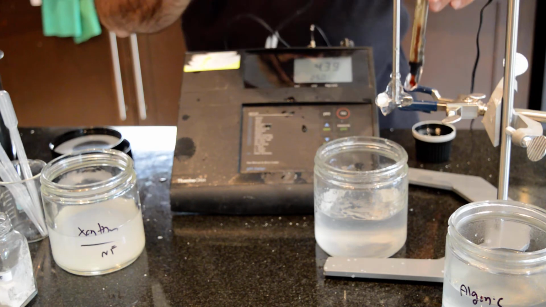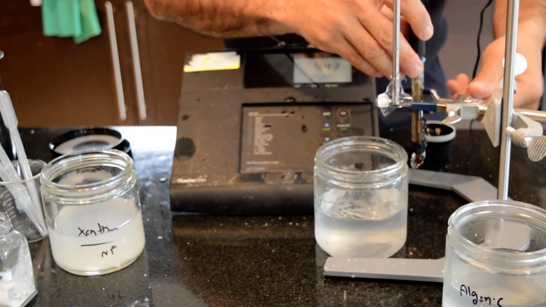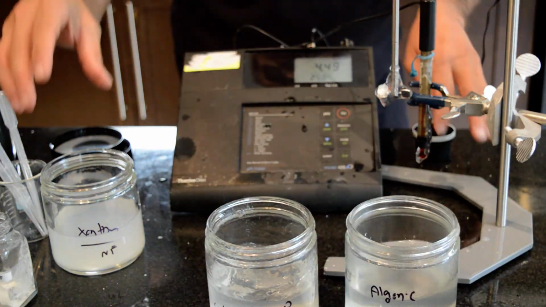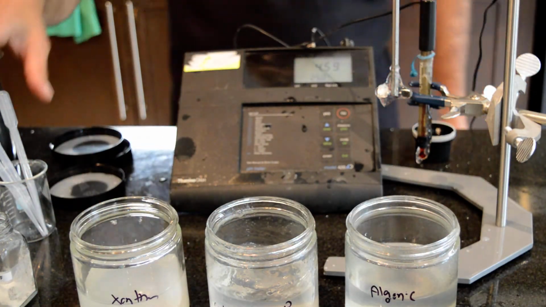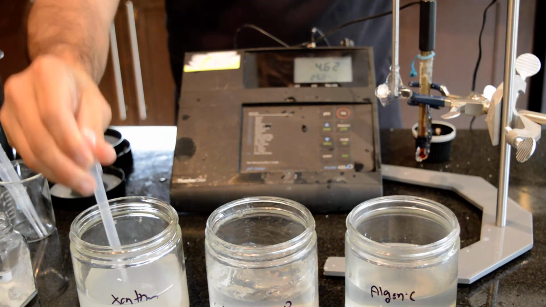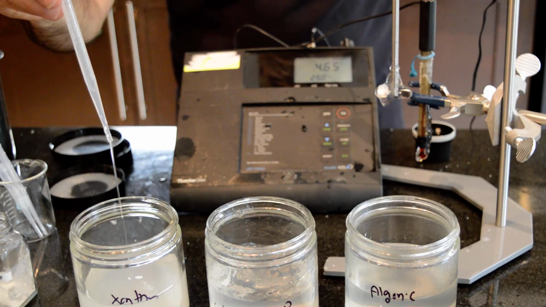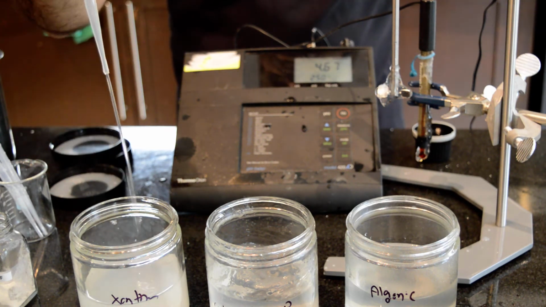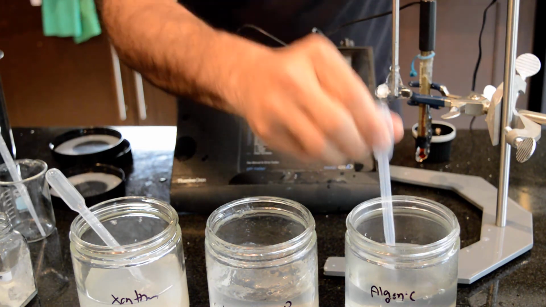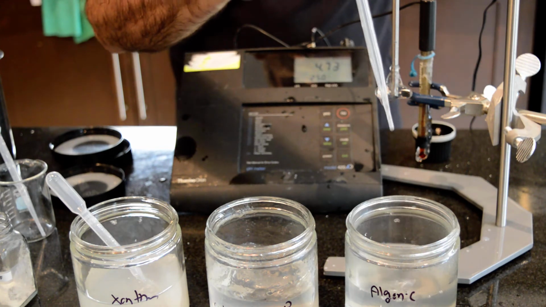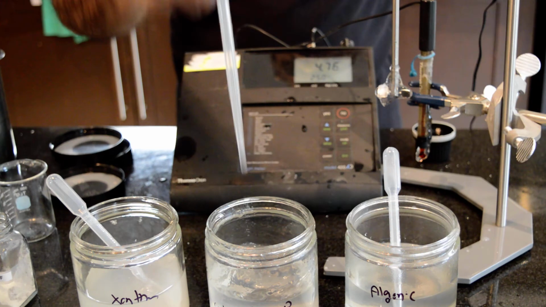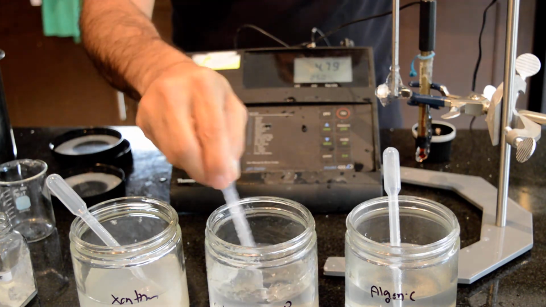I'm going to put this aside. So here we have the 1% xanthan gum that did not need any pH adjustment. It is food grade. The viscosity is, as you can see, free flowing. Alginic acid is definitely like a liquid. It is like water, very low viscosity. And the carbomer, this is like a semi-solid.